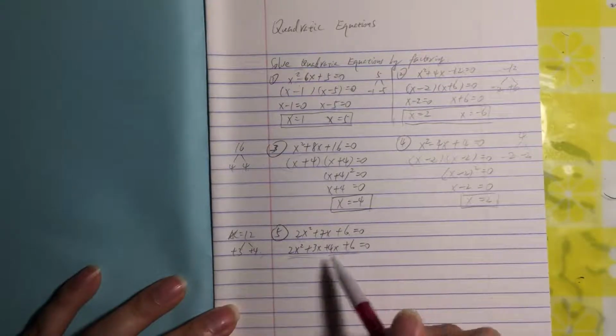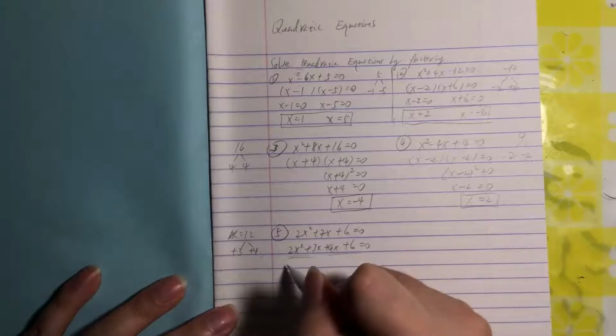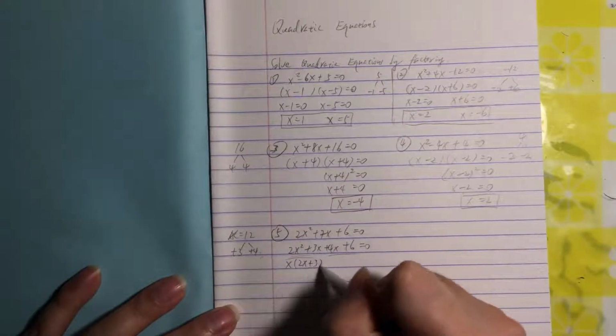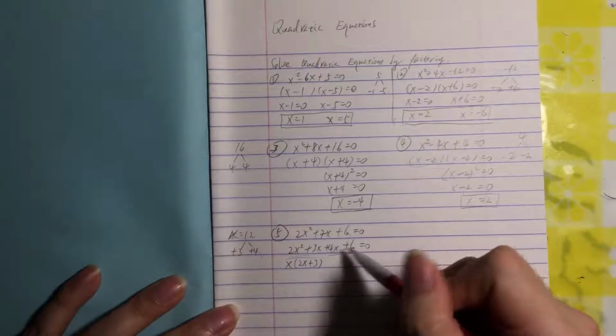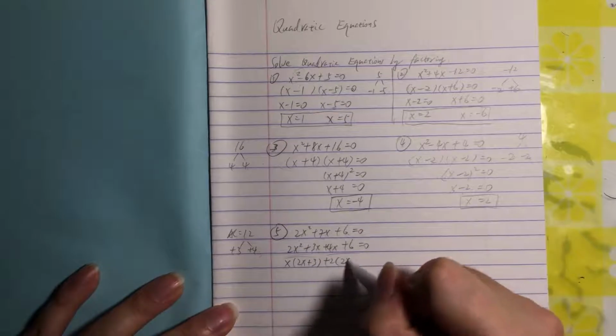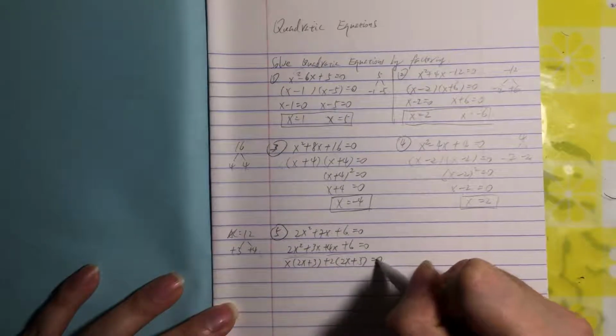For the first 2 terms, take our common factor, which is x. If I pull out x, what's left is 2x plus 3. For the second half, I can take out positive 2. If I pull out 2, I get 2x plus 3.